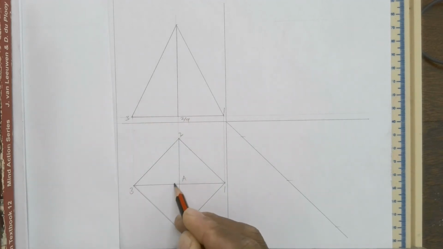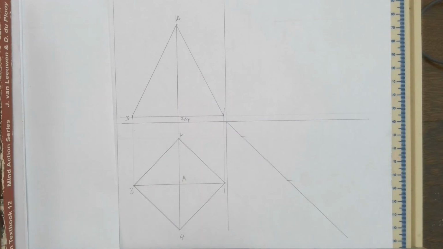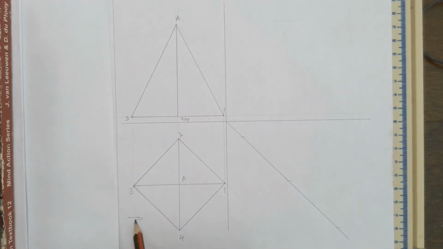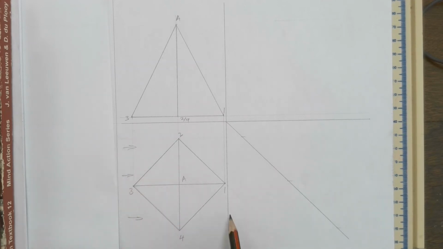This is an apex, because this is a pyramid. We need that apex. Now we need to draw now the left view. So that's a direction, and that's a direction, that's a direction.